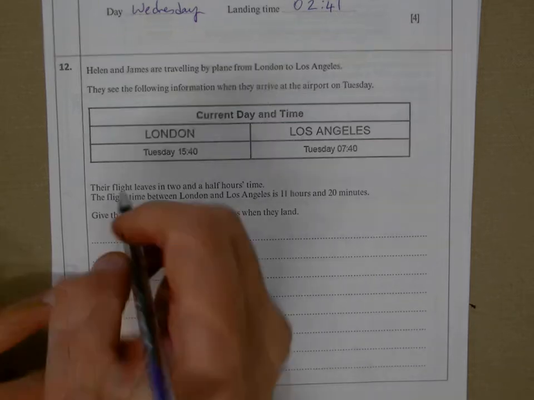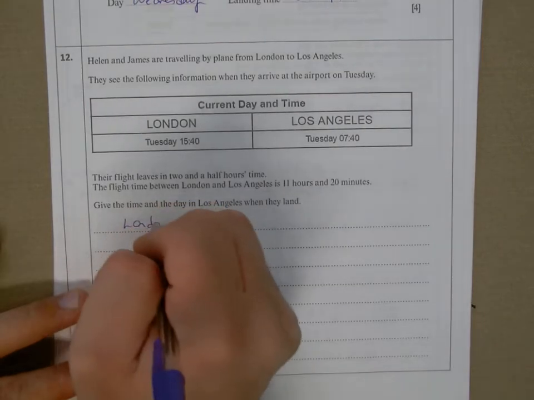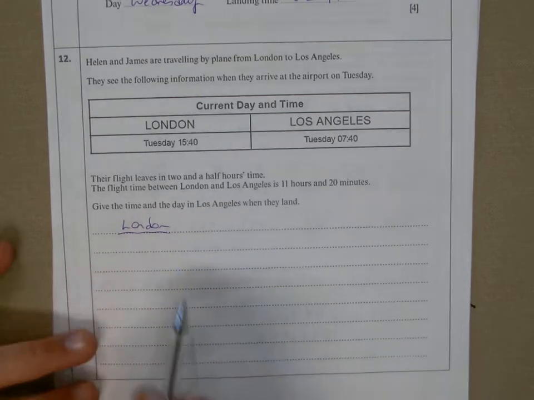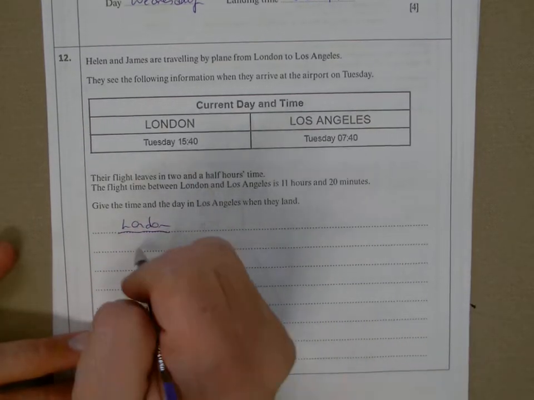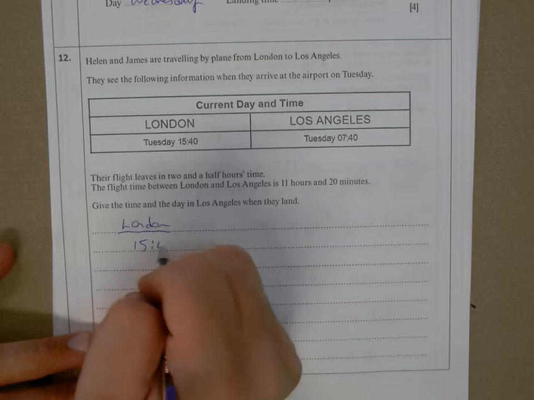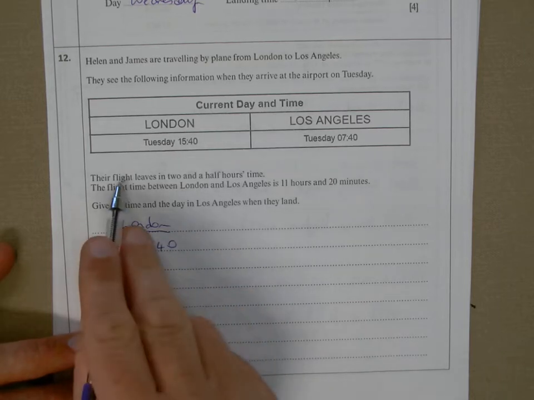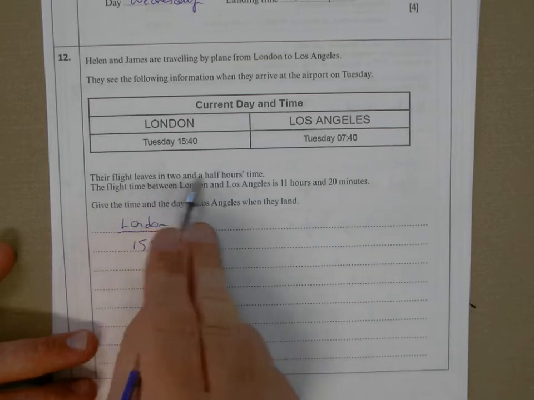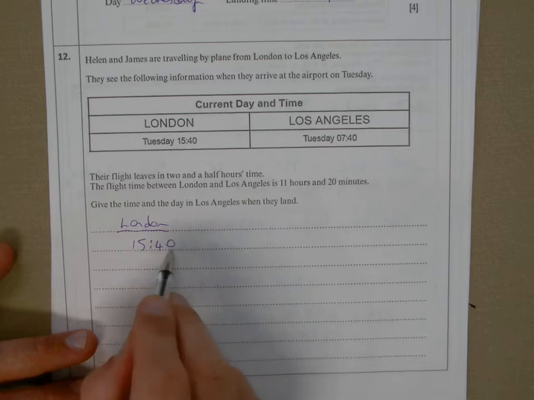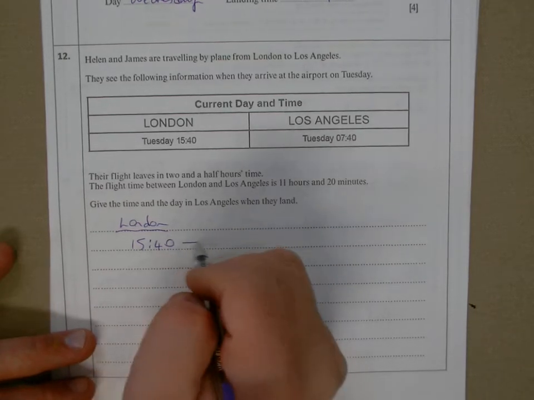My focus would be on the London time to begin with, because that's where they start. So that's the current time, isn't it? 15:40 in London. And let's look at the events then. So the flight leaves in 2.5 hours' time, so I need to add 2.5 hours onto this, right?